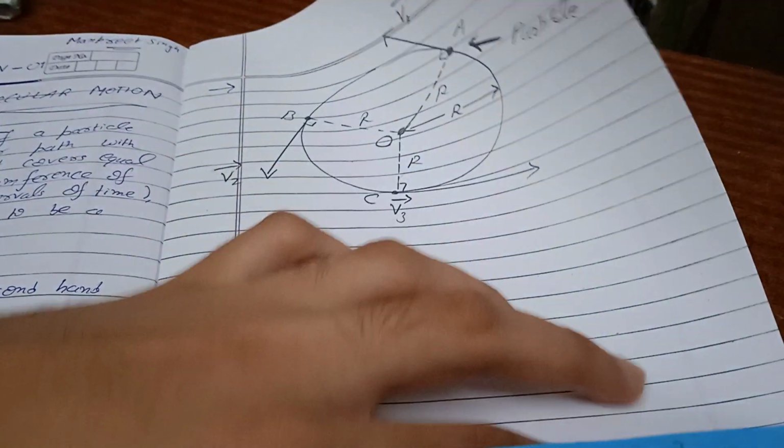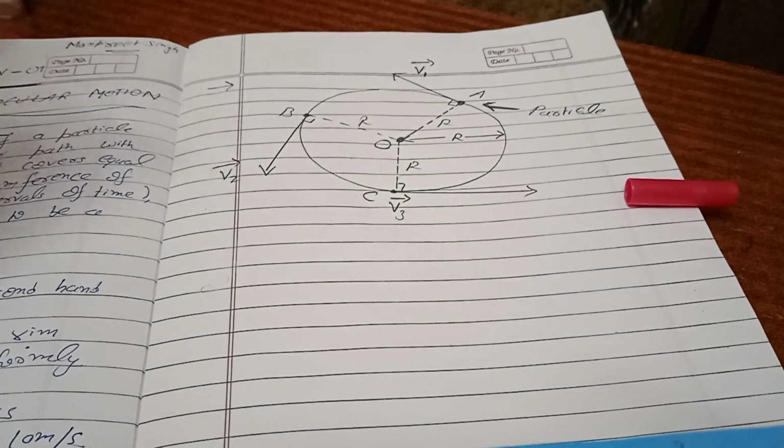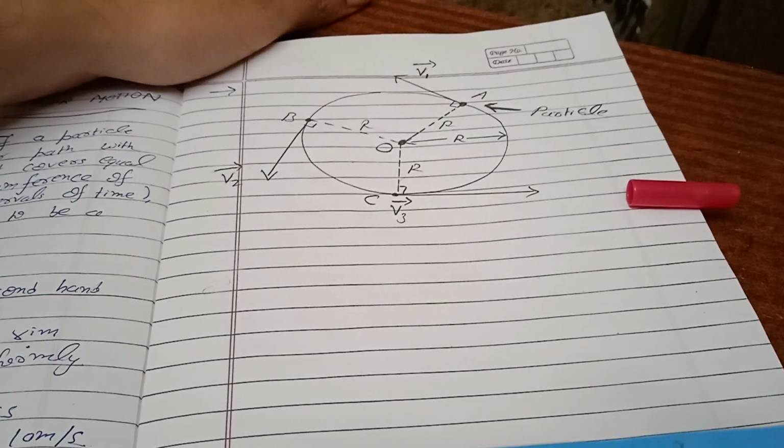Yes, uniform acceleration. Sorry for the this 1 minute. Okay, now it is fine. Now I know I don't have to move my hands here and there to catch the page.